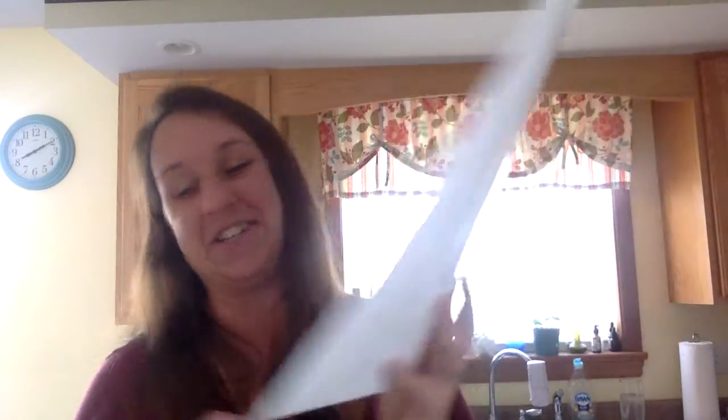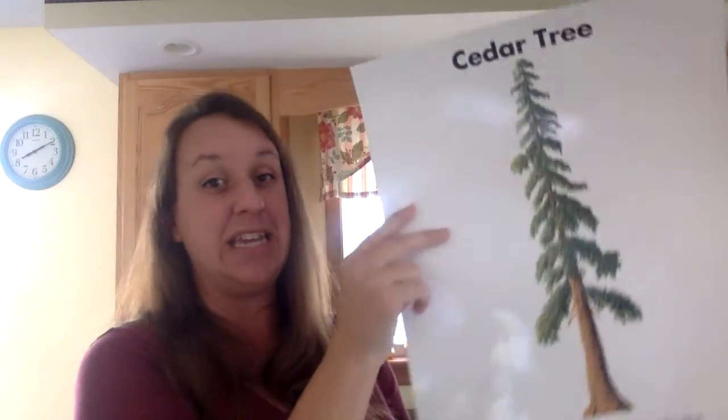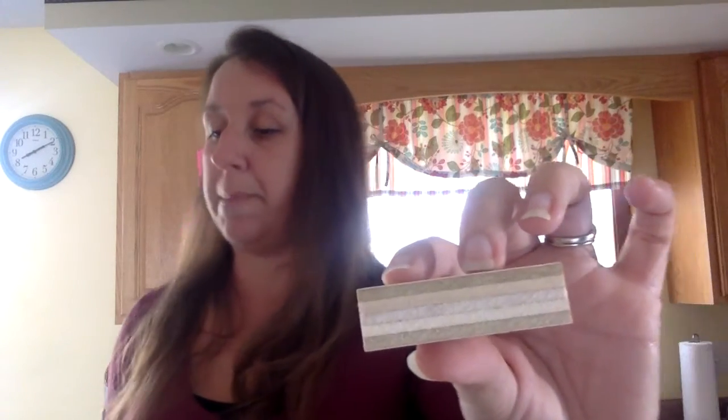And you know that basswood comes from a linden tree. And you know that cedar comes from a cedar tree. So this right here is called plywood. Please get your piece of plywood out and hold it in your hand.